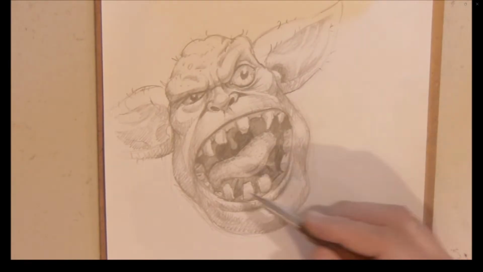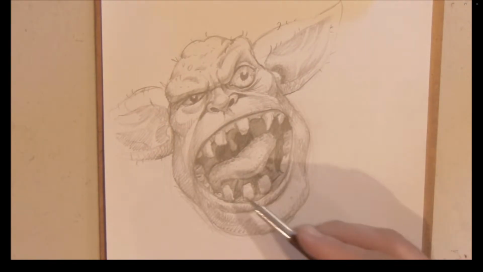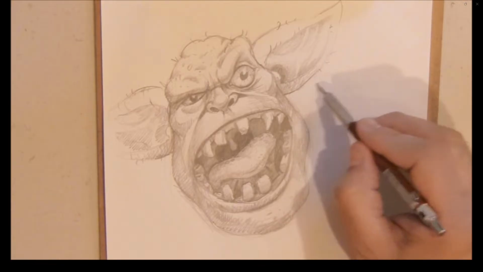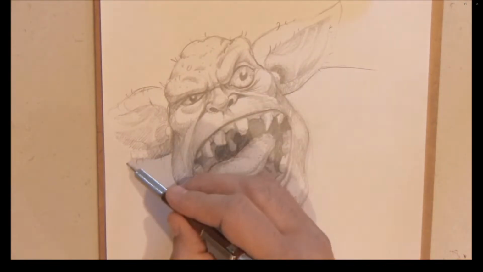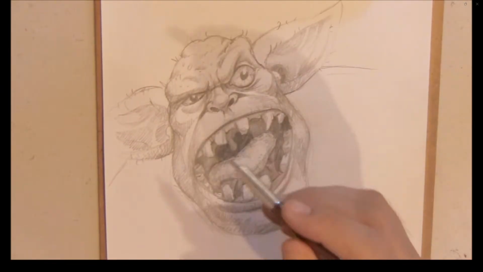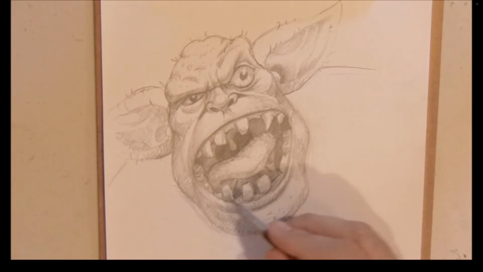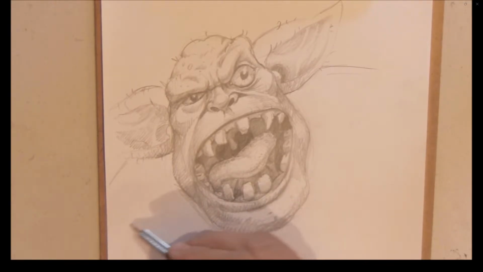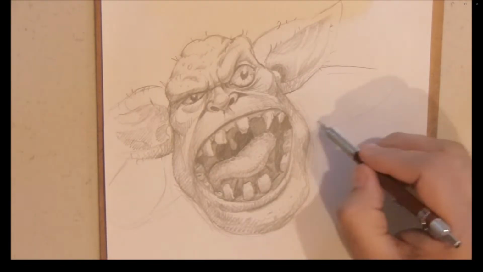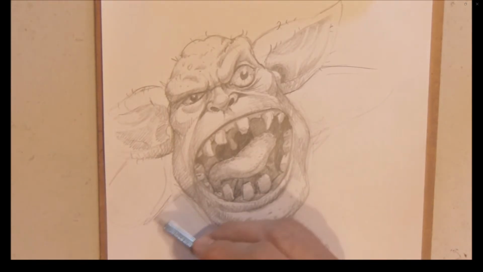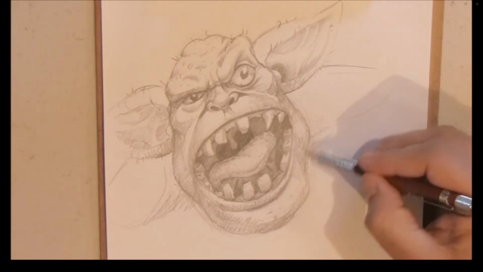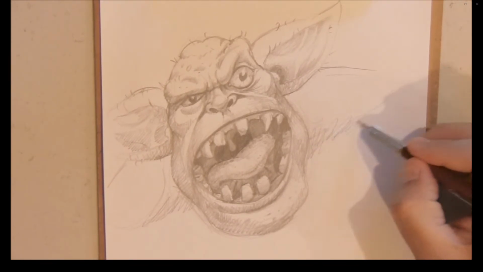Then you could do the neck. I mean, he doesn't have much of a neck. He's like a big boy. His neck's hidden. He's such a big head, you can't see his neck. But he's got the shoulder area. Okay, I'm not going to draw his whole body out, obviously. I'm just going to show you what you can do with it.